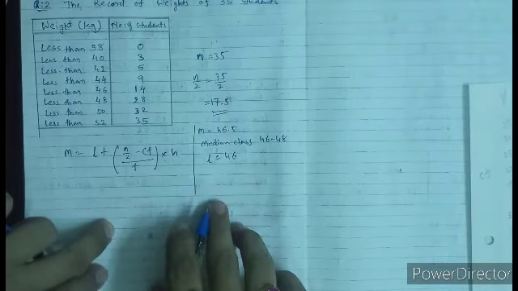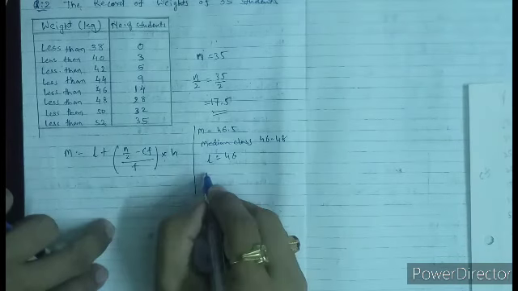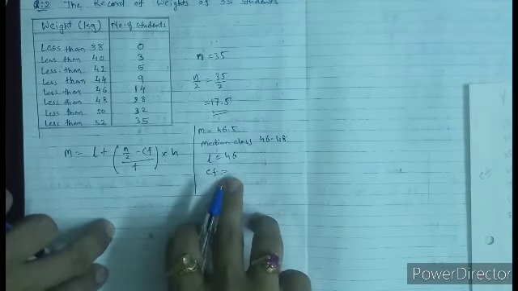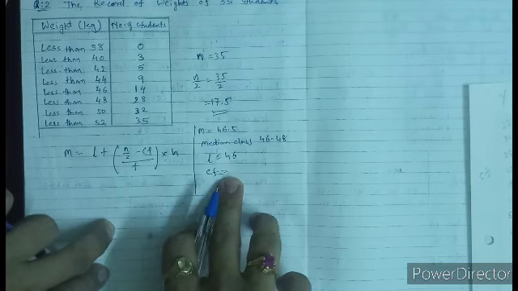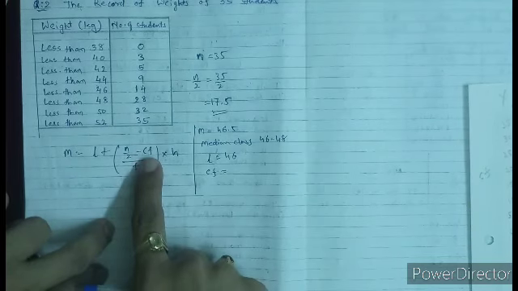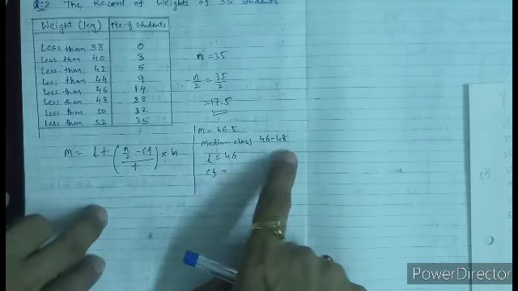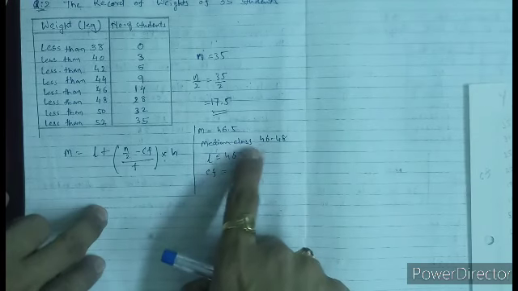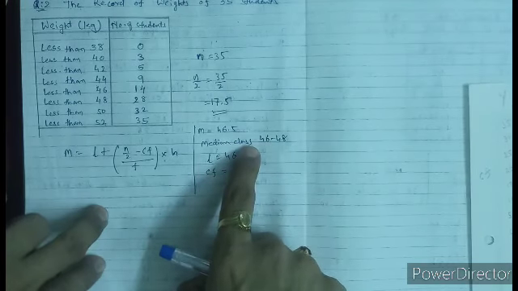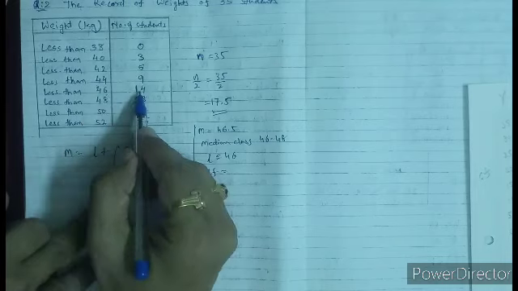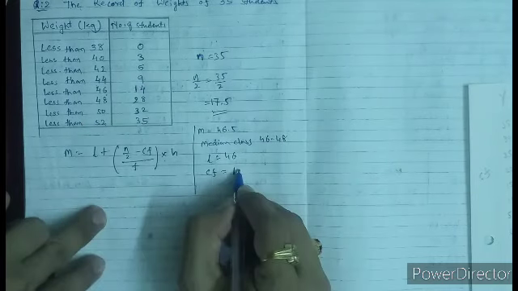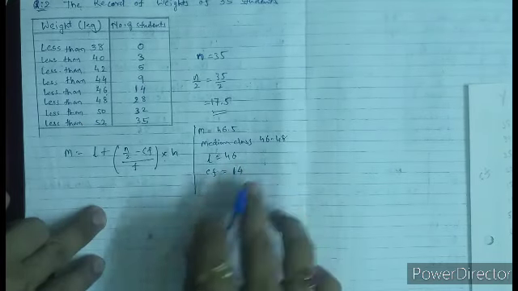Now we have to obtain other terms. CF. CF is the cumulative frequency. Here we have to use CF, the cumulative frequency of the class preceding the median class. Now the median class is 46 to 48. Preceding that means less than 46. Less than 46, the cumulative frequency is 14. So CF is here 14.